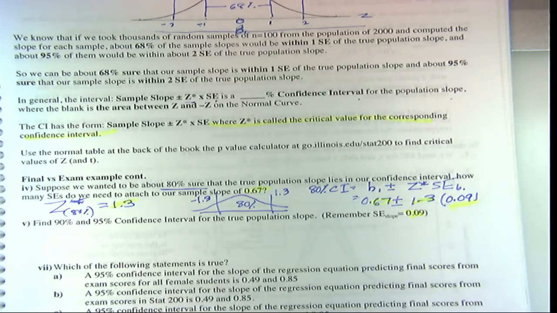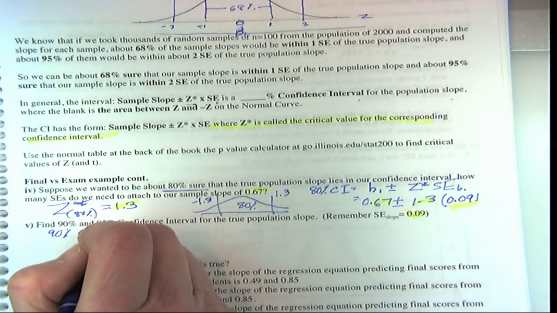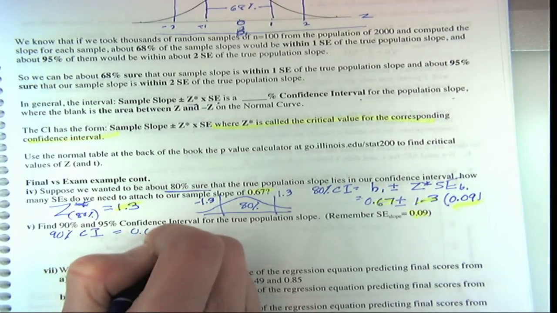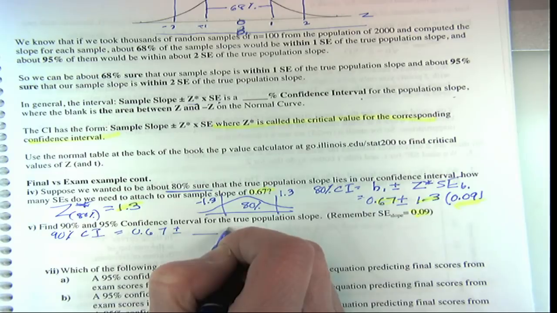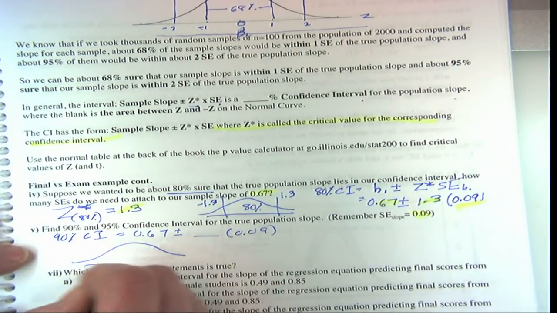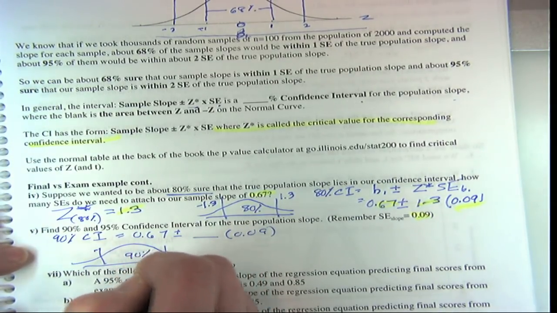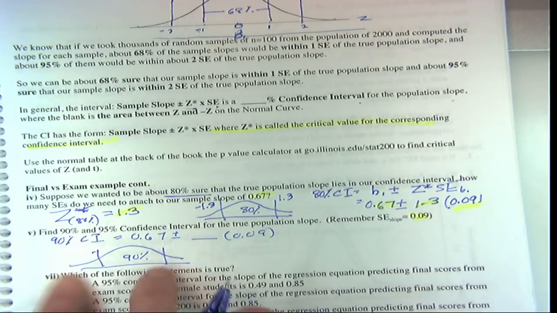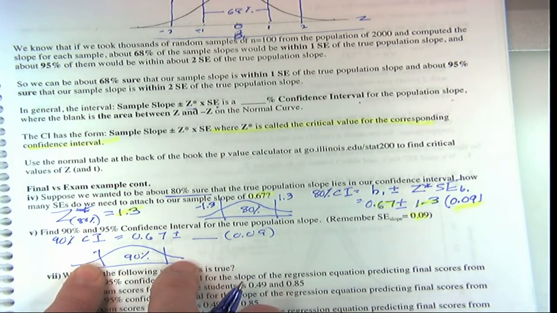All right, so that's the idea. And so we could do the 90 percent. What would be the 90 percent confidence interval? That's going to be 0.67 plus or minus some z star times the standard error of 0.09. And you just look up 90% in the middle. So now it's going to be wider. We have to bring it out further, so our z star is going to be larger.